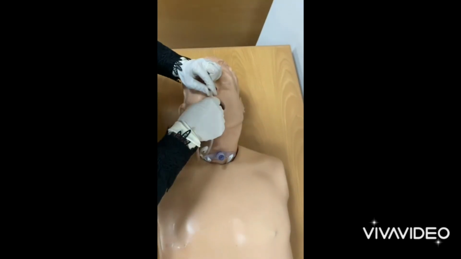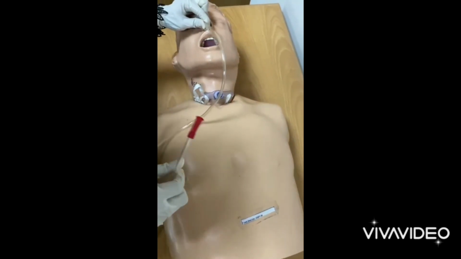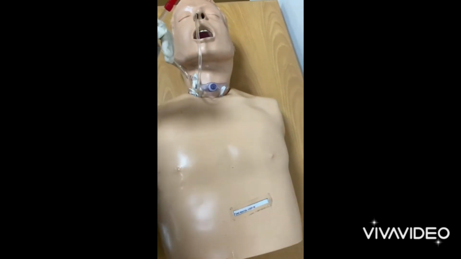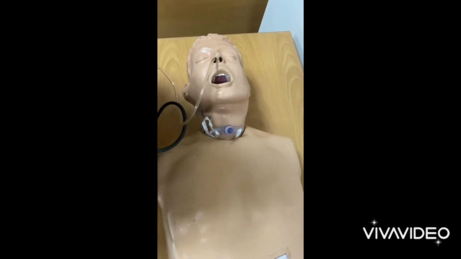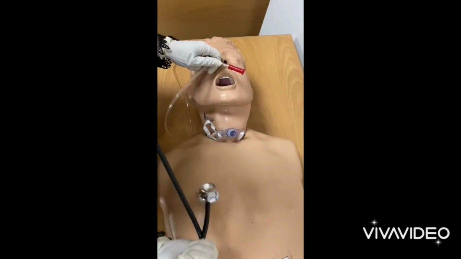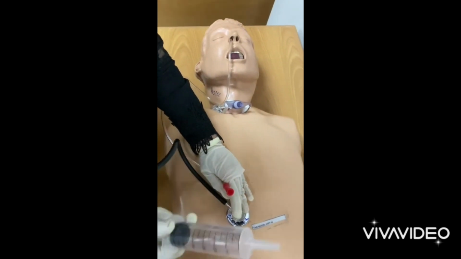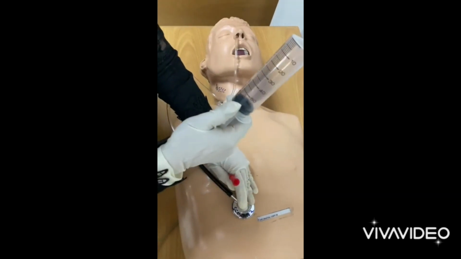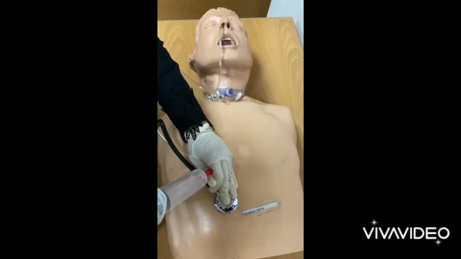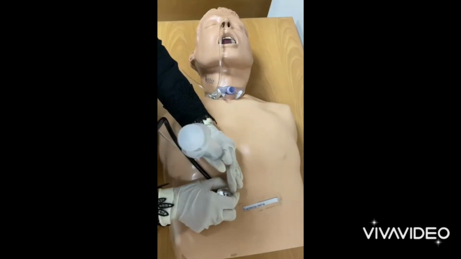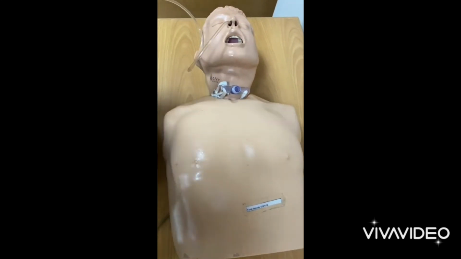you have to check for the correct placement of this tube. For that you'll need your stethoscope and your feeding syringe. Place the diaphragm of the stethoscope on the abdomen, on one side of the abdomen. Attach the feeding syringe filled with air up to 60 ml to the nasal end of this NG tube. And then blow the 60 ml air. You will hear a gurgling sound of air if the placement is correct.